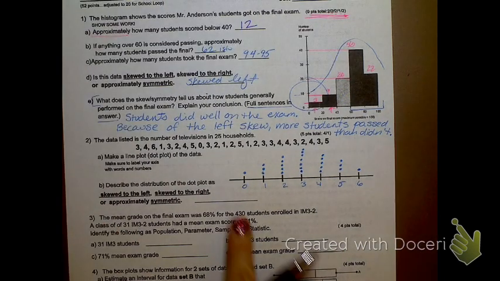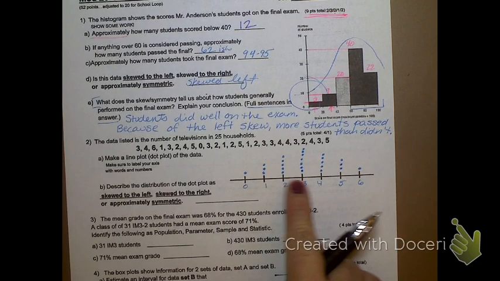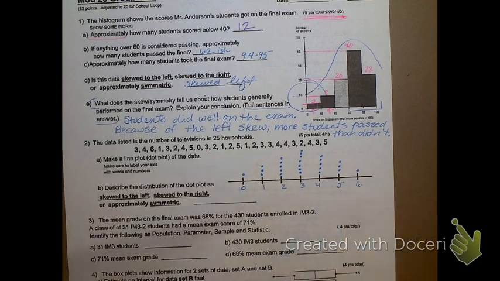So I have 1 dot, 3 dots, 5 dots, 7 dots, 5 dots, 3 dots, 1 dot.